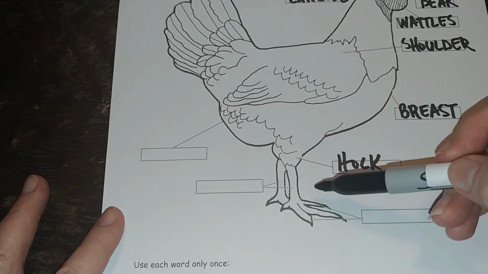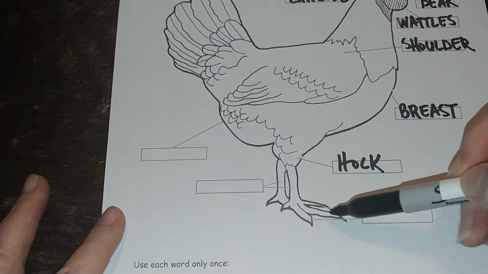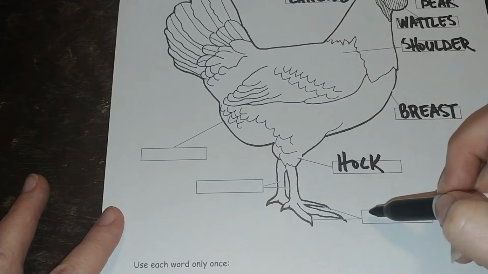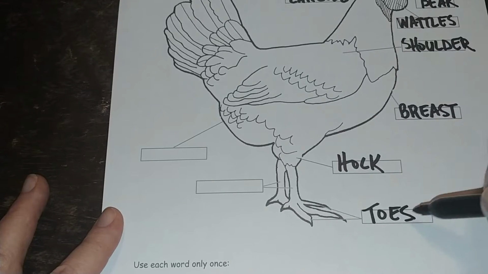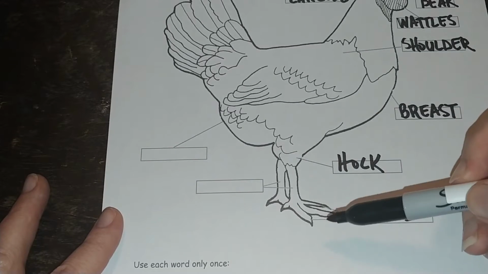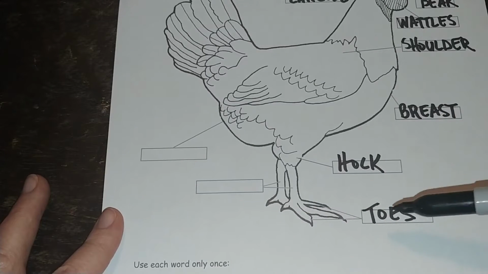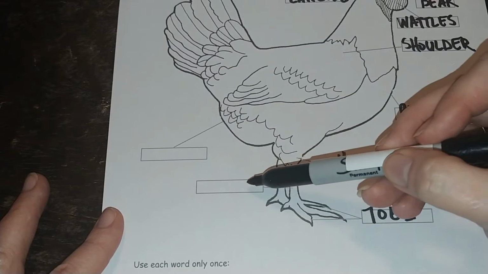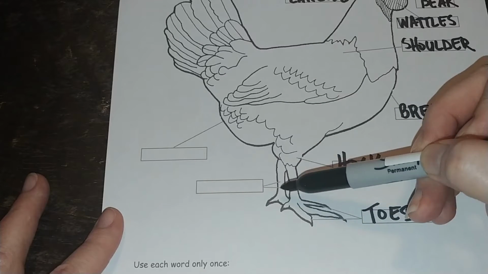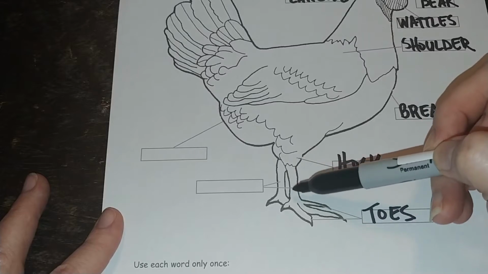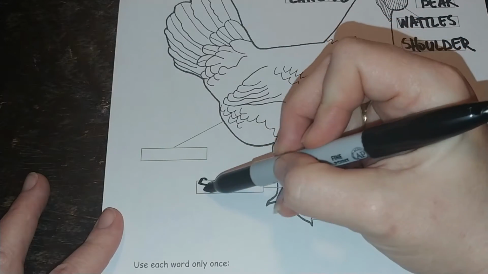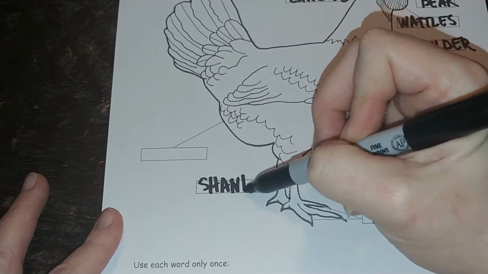All right, then below that, we have what we're going to call the chicken's toes. Now you may think claws, but the claws are actually the pointy nails on the ends of the toes. So this is actually pointing to the toes. And then this square points to the back, or the chicken's legs, which we call their shanks.